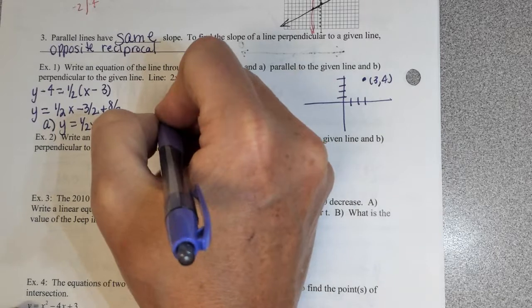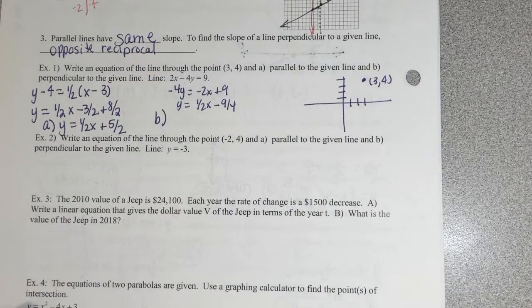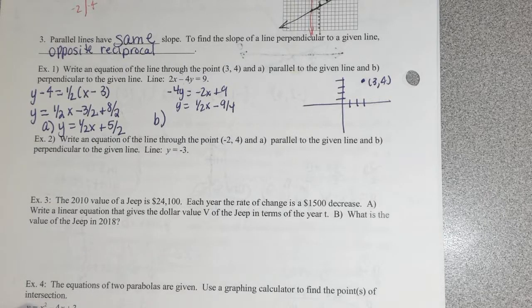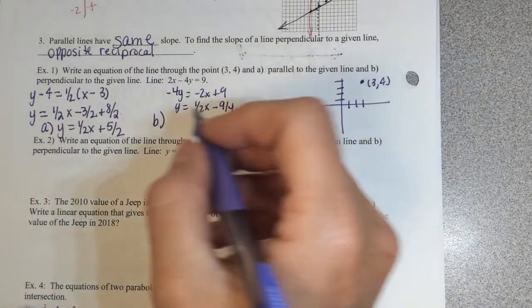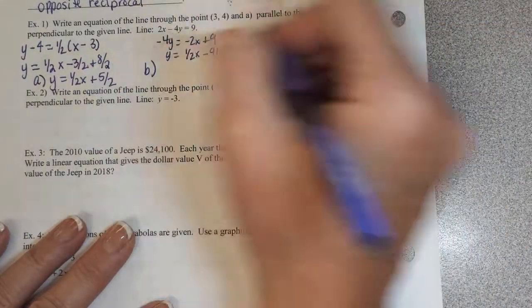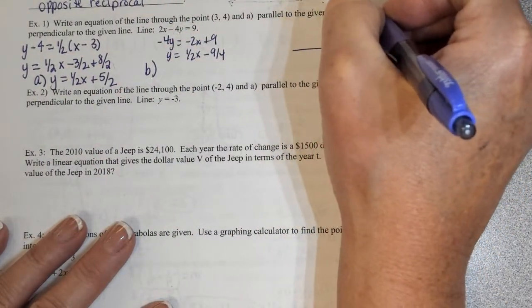What about for part B? What slope am I going to use for part B? Am I still going to use 1/2 for my slope? 2 or negative 2? Negative 2, opposite reciprocal. So I'll do this one with y equals mx plus b for you, those of you who use that. So here's x, here's y.